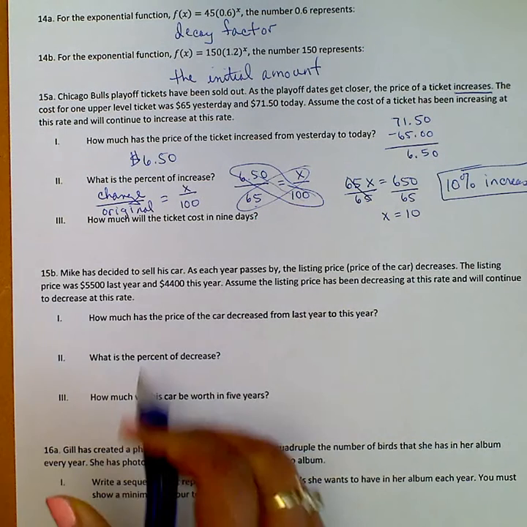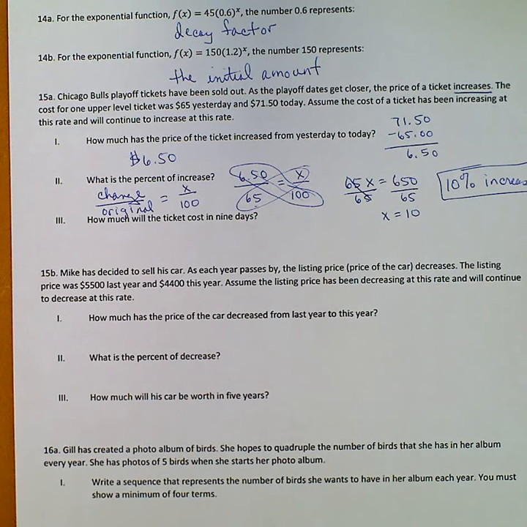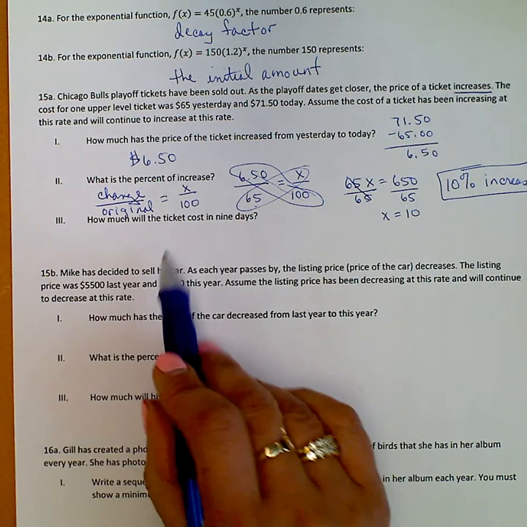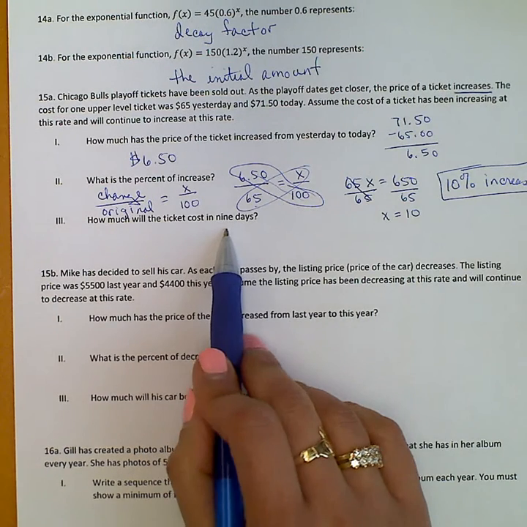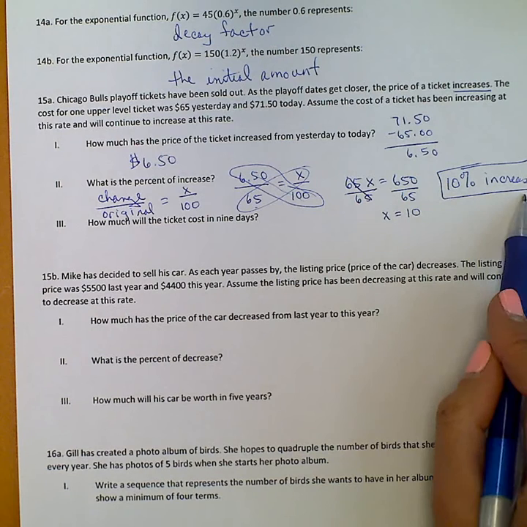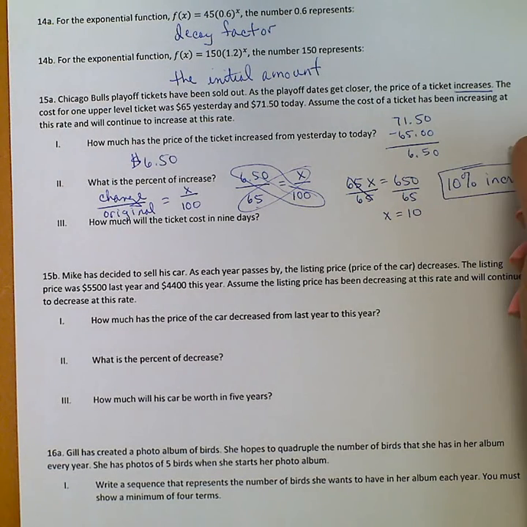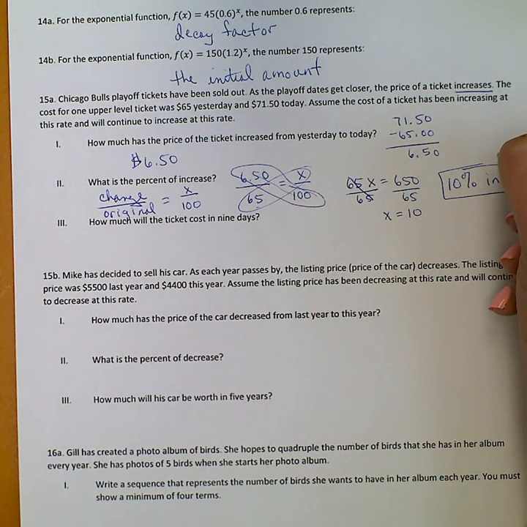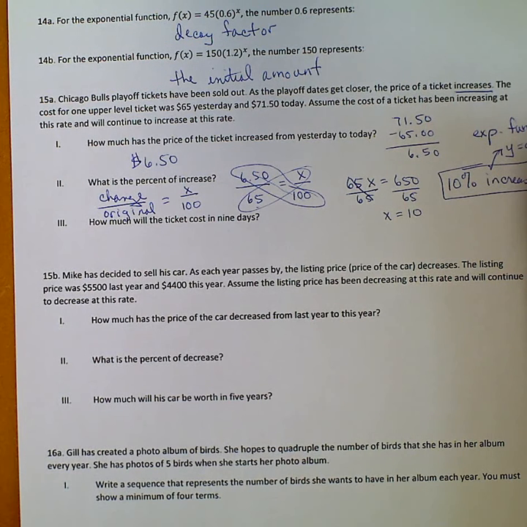How much will the ticket cost in 9 days? So now I need a formula to figure out to answer this question. So I need an equation. So it's going up by the same percent, a continuous percent, or a constant percent. So that tells me that when it's increasing by the same percent, I know it's going to be an exponential function. So I need to figure out my y equals a times b to the x.